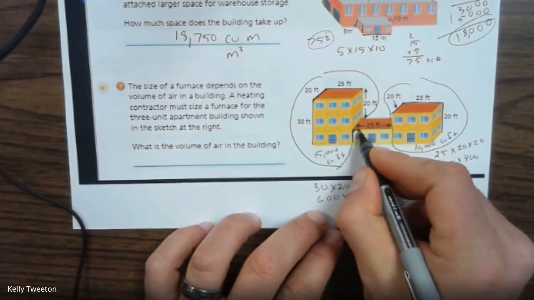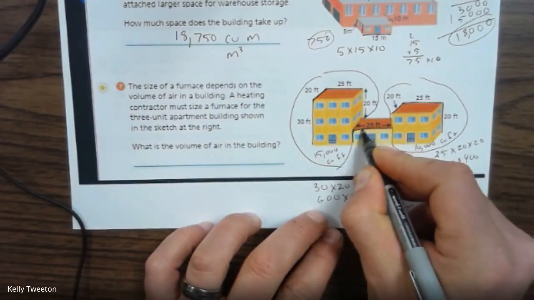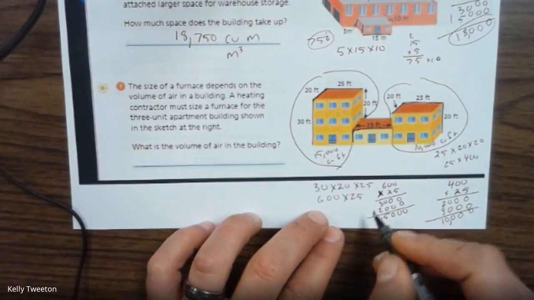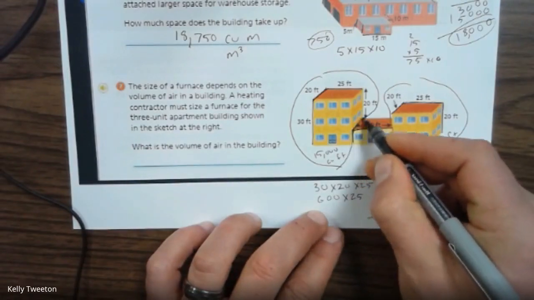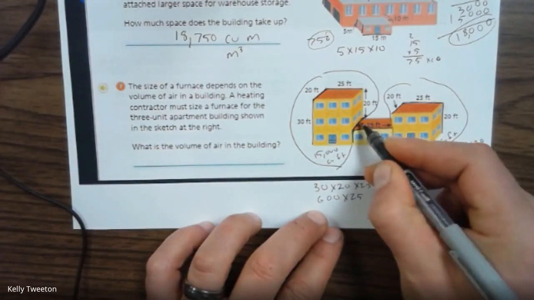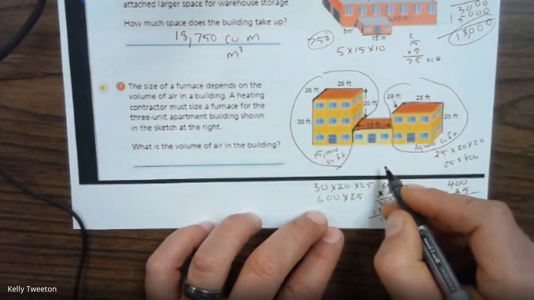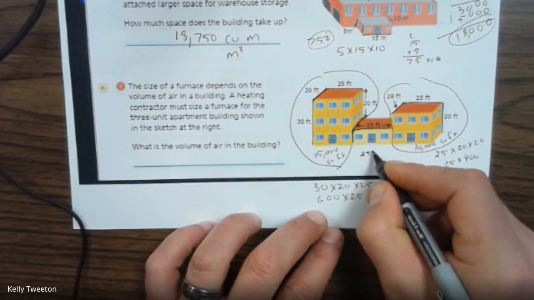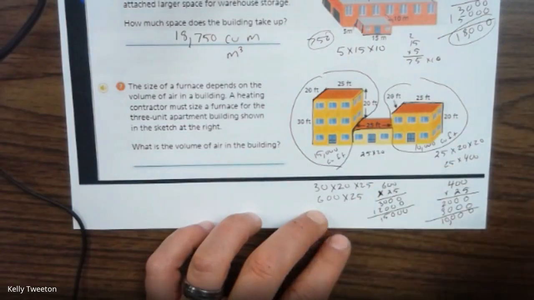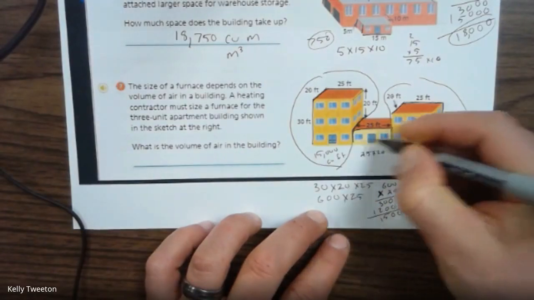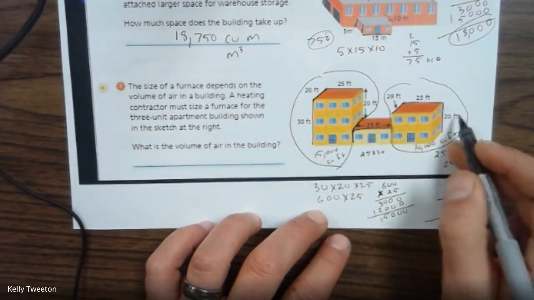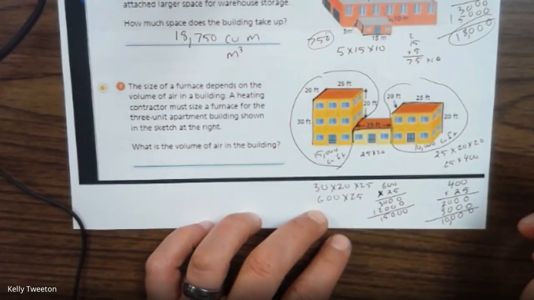I see it's 25 feet wide. How deep is it? Well, this depth right there would be the same as this building and this building, which was 20 in both cases. So right now, we know this one is 25 by 20. But what I don't know is how tall this building is. Now I'm looking everywhere. I don't see it. It doesn't tell me anything.